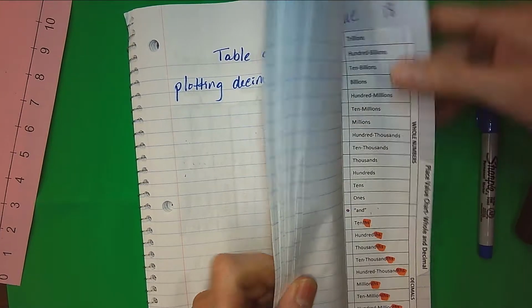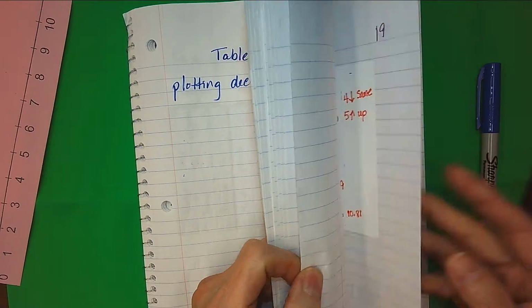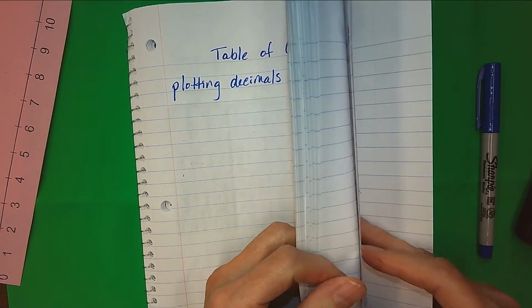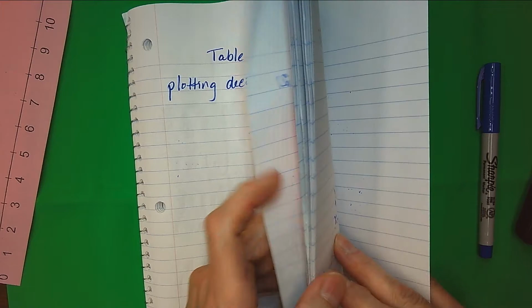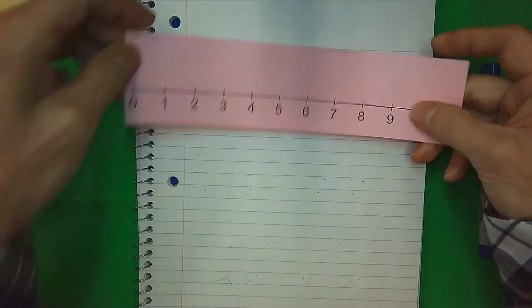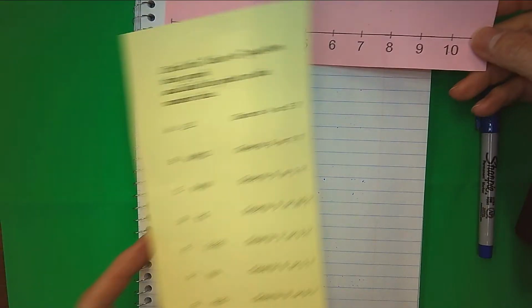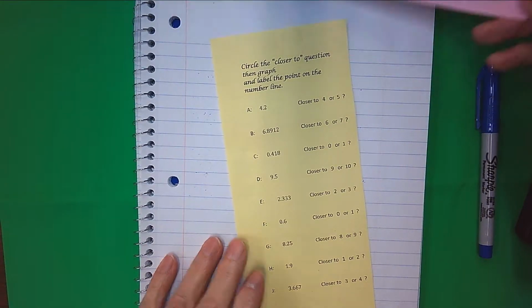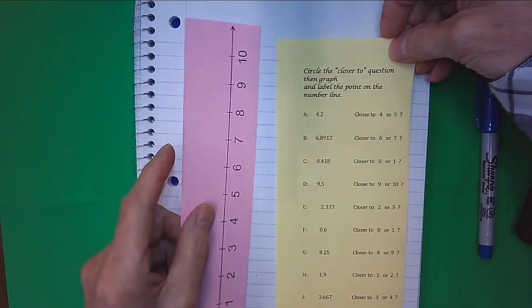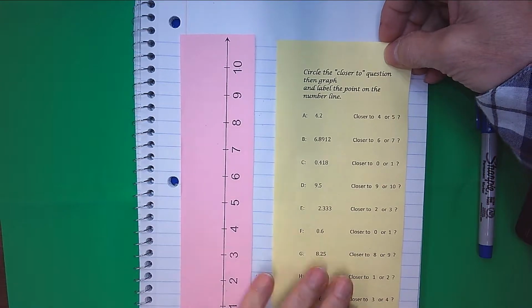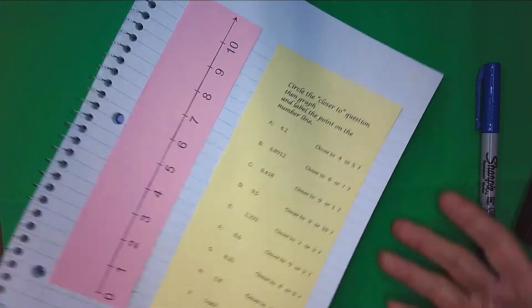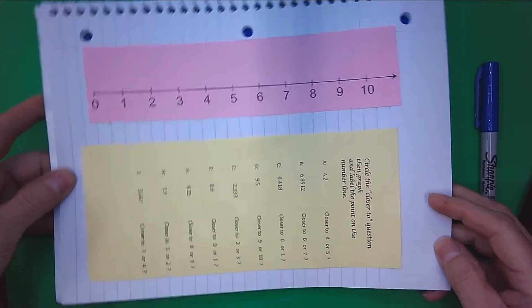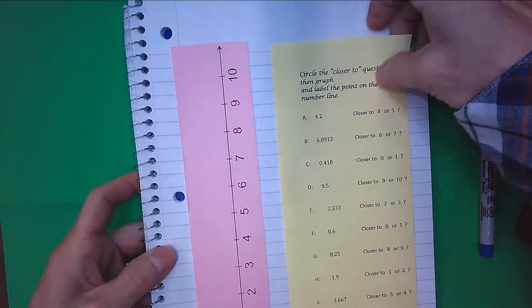Flip open to page 21 here. And you should have two sheets of paper. One is a number line that looks like this, and the other is the decimals that we're going to plot. So if you want to, you can get those glued in like this to your page. I think I'll work with mine like this.